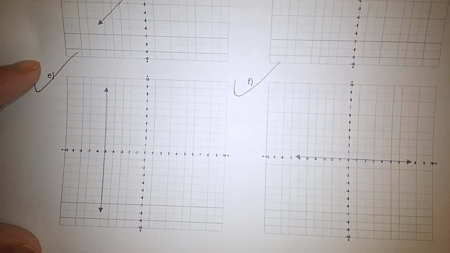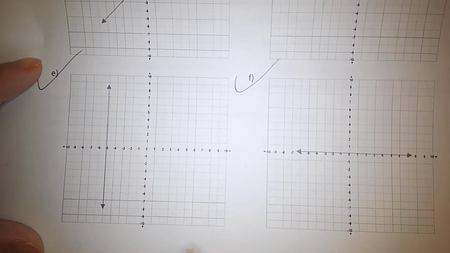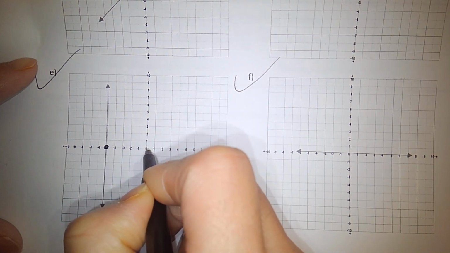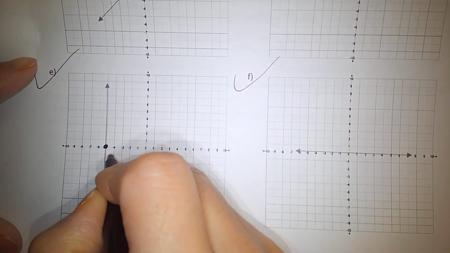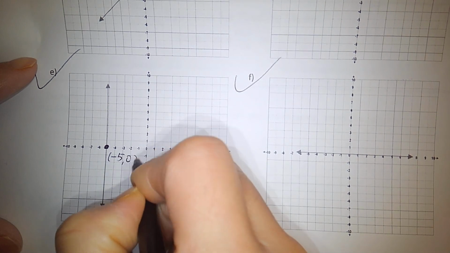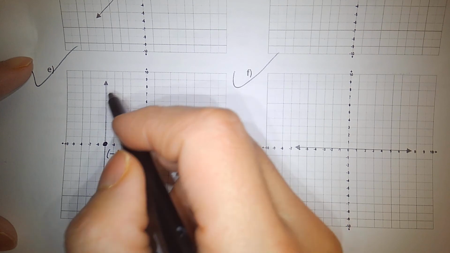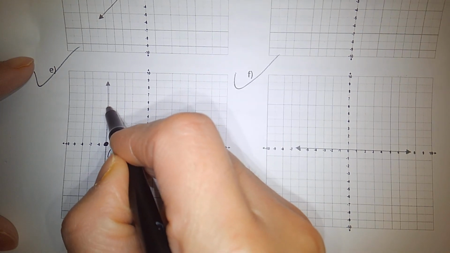Alright, now let's try number E together. What are the 2 points you want to find? I would say when y equals 0, -5, 0, right? Other point you want to find? An arbitrary point. I'm going to use -5, 5.